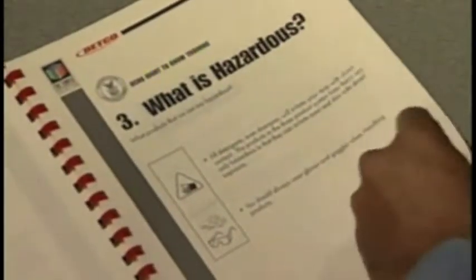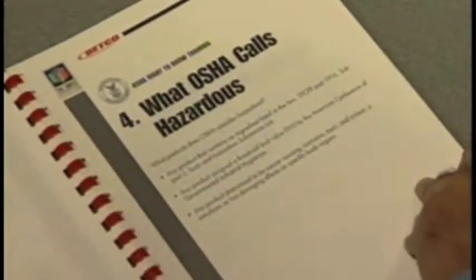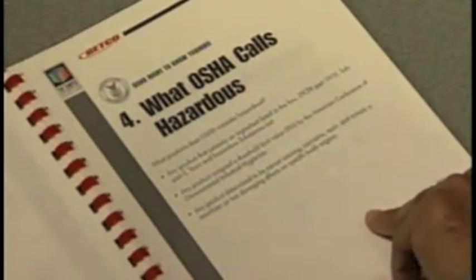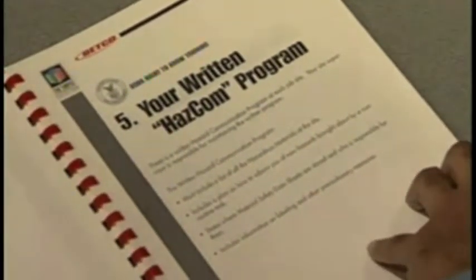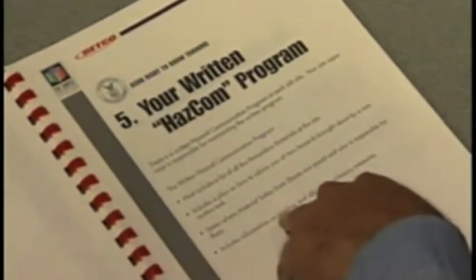This written Hazcom program lists all of the hazardous materials at your site. It explains how your employer informs you and your coworkers about new and existing hazards. It also notes the location of MSDSs for each material and who is responsible for updating them. And finally, it includes information on hazards, safe handling, and recommended personal protective equipment.